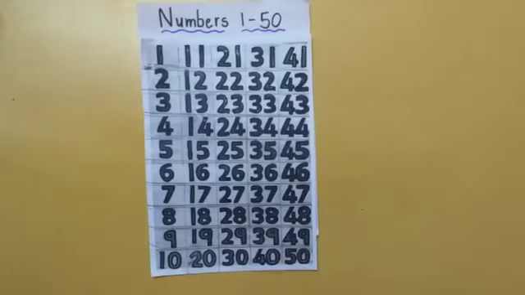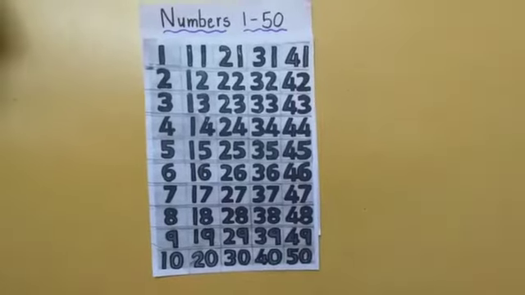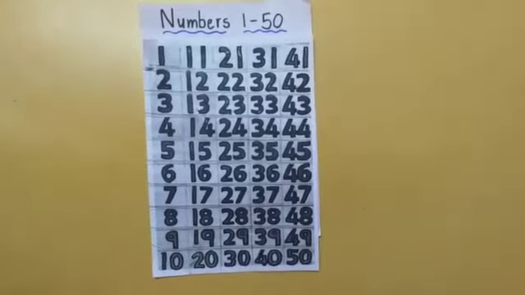I am your Ekta ma'am and today I am going to teach you numbers 51 to 60. But before that we will revise numbers 1 to 50. So बच्चों आज पहले हम numbers 1 to 50 का रिवीजन करेंगे और उसके बाद numbers 51 to 60 सीखेंगे. So let's start. So let's first revise numbers 1 to 50.